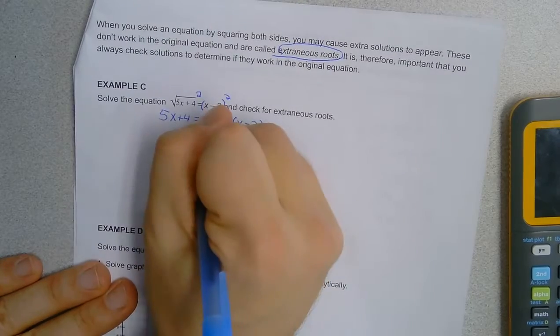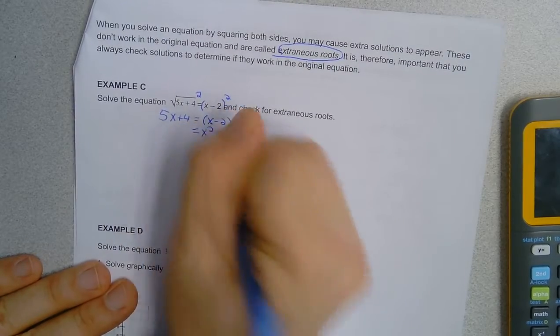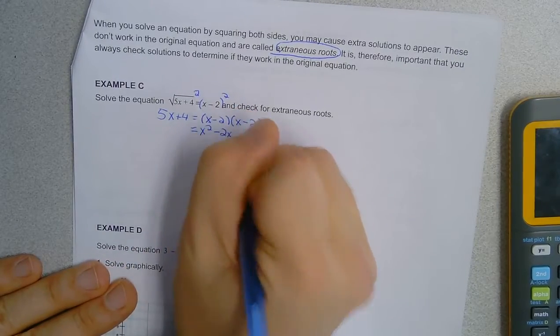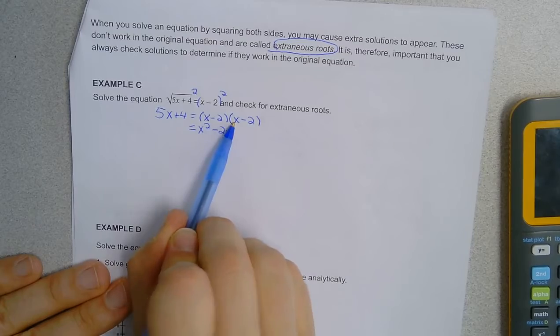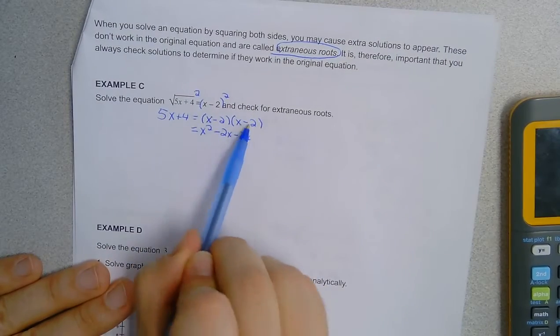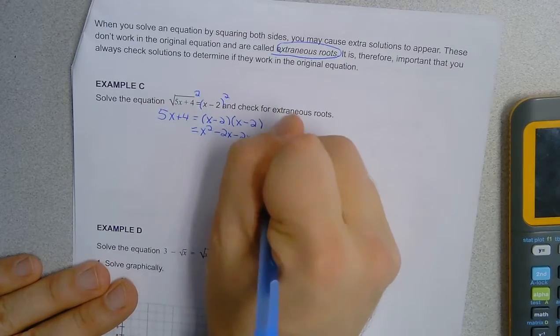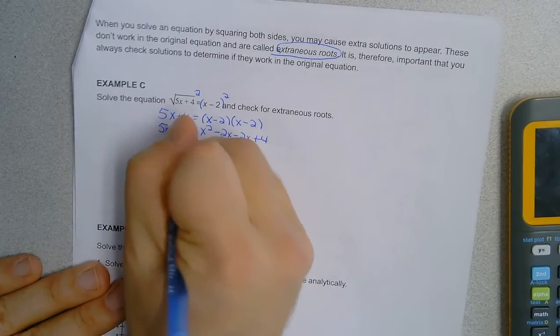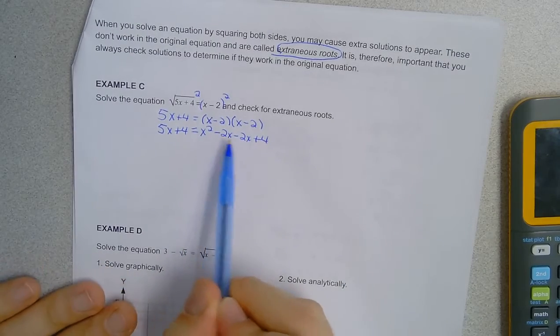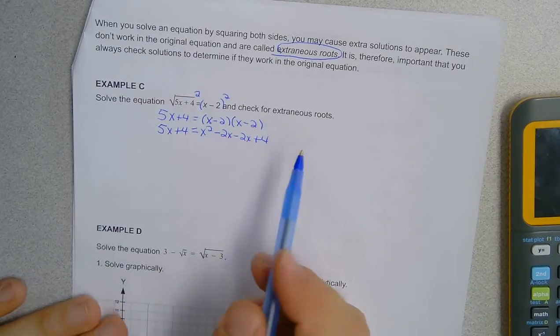So x times x is x squared, and then x times negative 2 is minus 2x, and then negative 2 times x would be minus another 2x, and negative 2 times negative 2 would be plus 4. So we get 5x plus 4 equals x squared minus 2x plus 4.